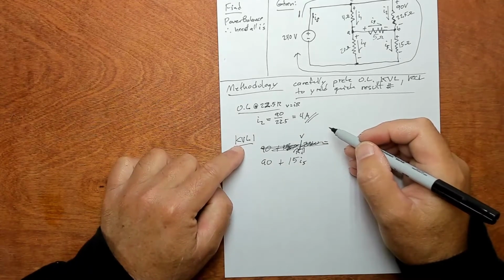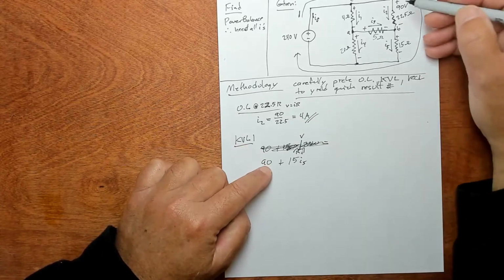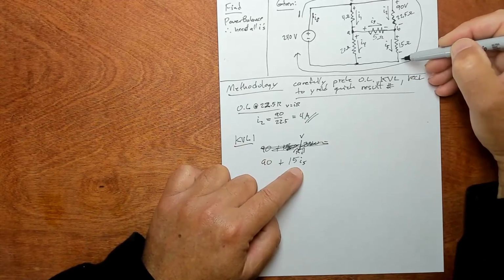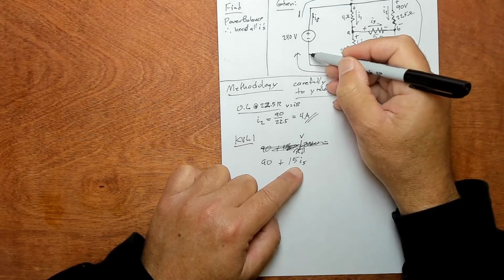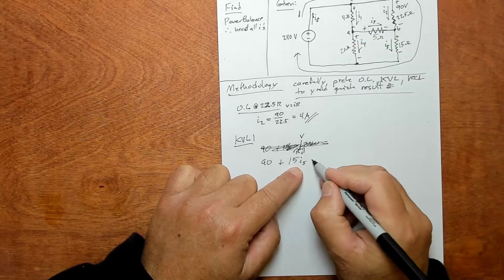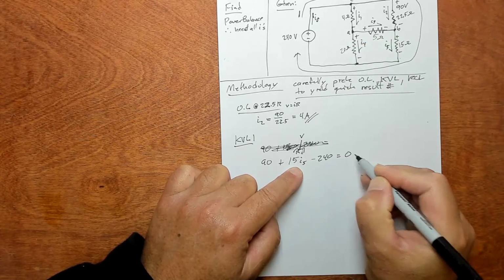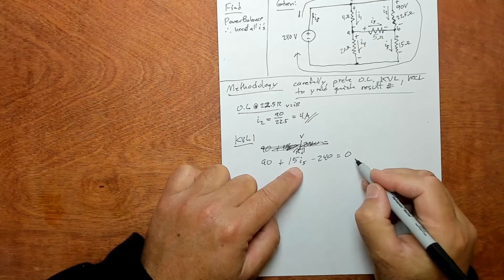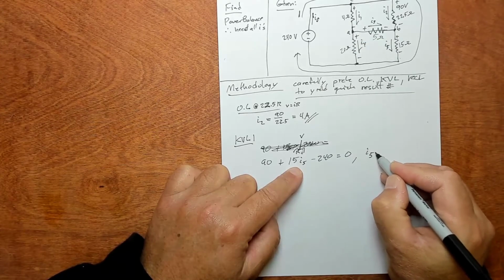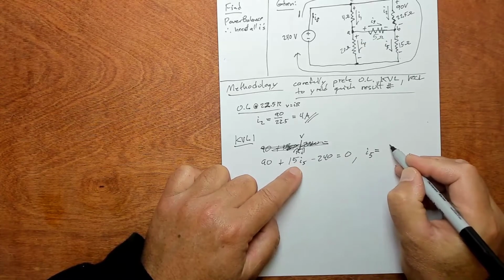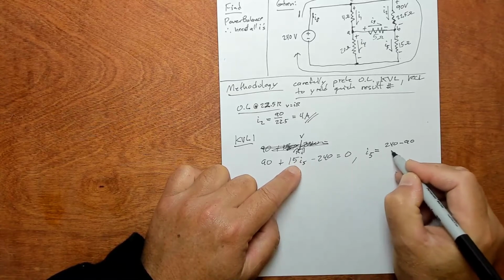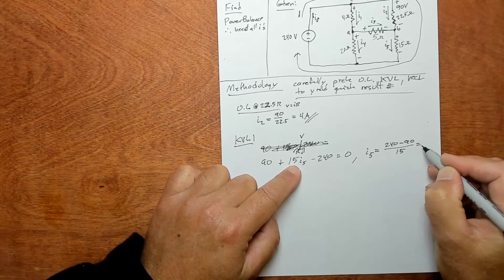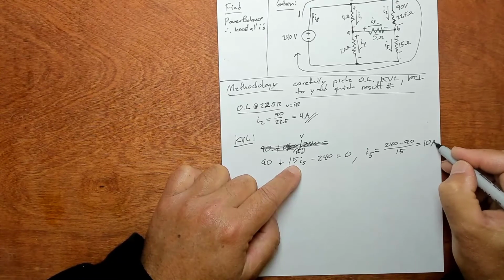So, Kirchhoff's voltage laws, we're summing voltages. So I got this 90 volts, and then I got a 15I5 by Ohm's law volts that I'm summing, and then I'm coming into the negative terminal on this 240 volts, so it's minus 240 equals 0. So I5 falls out of that. So I5 is the only unknown in this, so I'm solving for I5, move the 240 to the other side, move the 90 to the other side, and divide out by 15. This guy is going to be 10 amps.